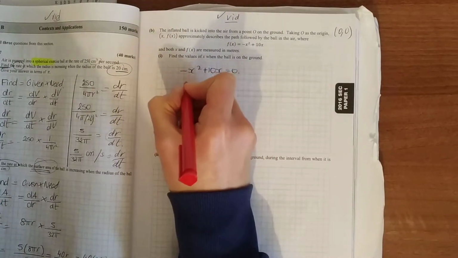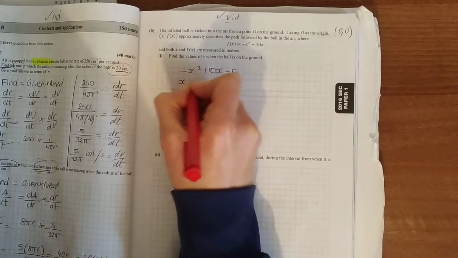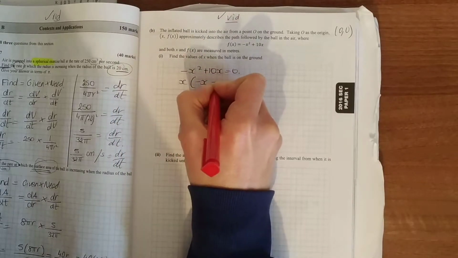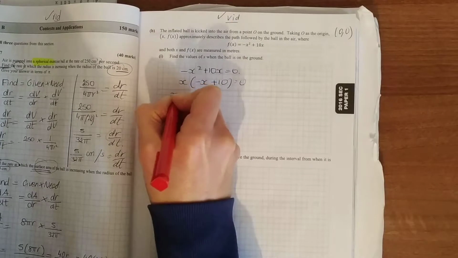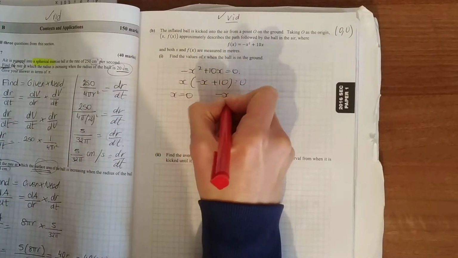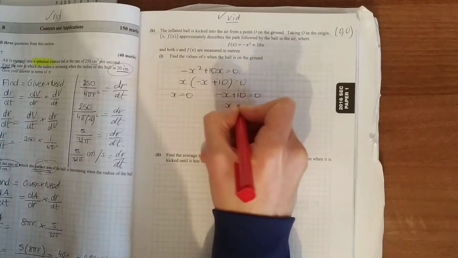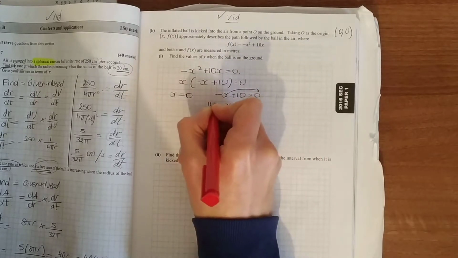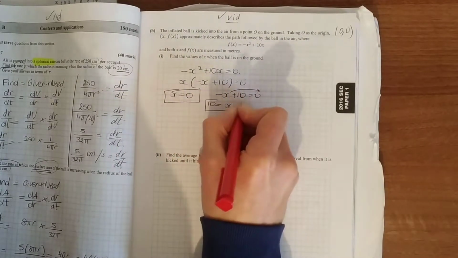So this here just simply minus x squared plus 10x is equal to 0. It's your quadratic. You take out your x, and you're left with x times minus x plus 10. Let each factor equal to 0. x equal to 0, or x equal to 10. So there's your two answers.